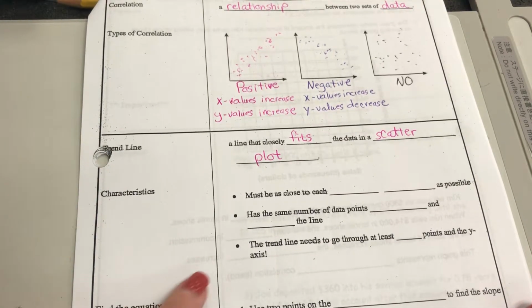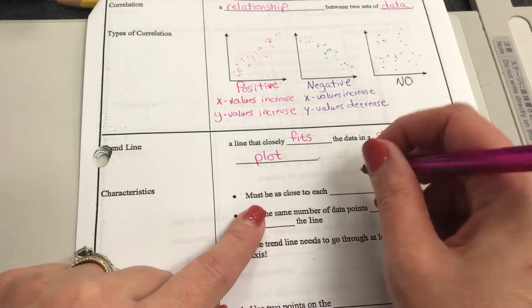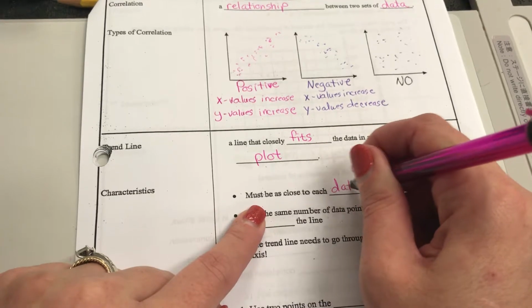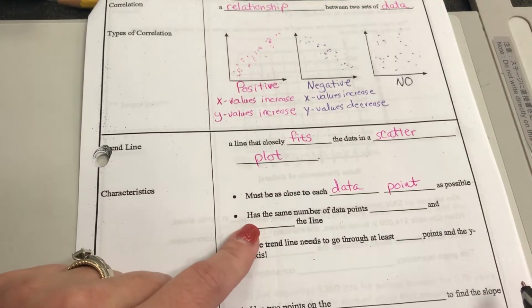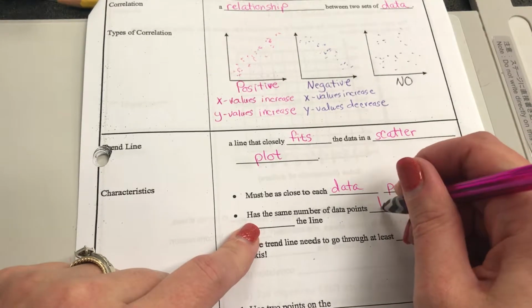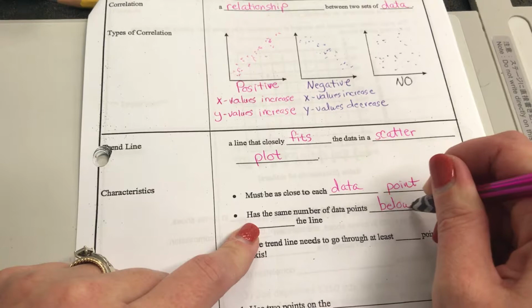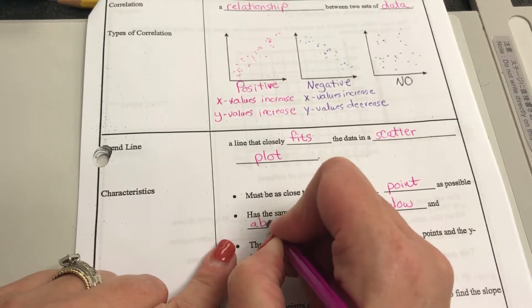Characteristics. Okay, the characteristics of a trend line: it must be as close to each data point as possible. It has to have the same number of data points below and above the line.